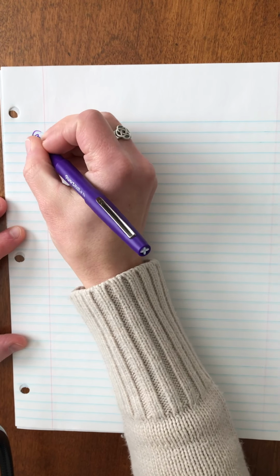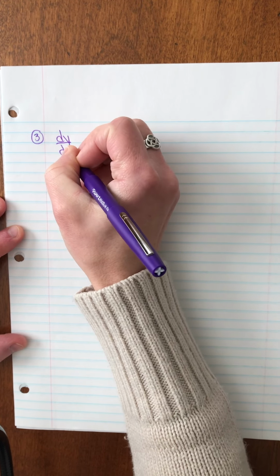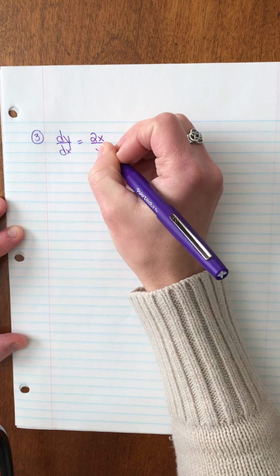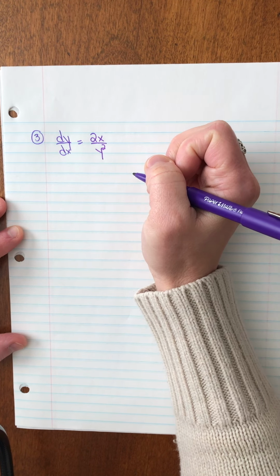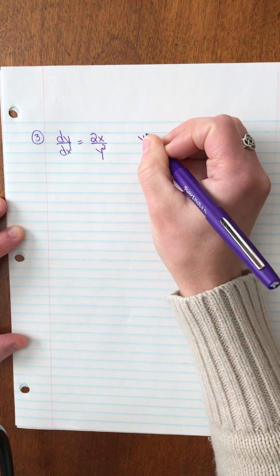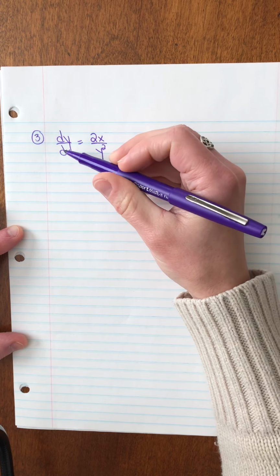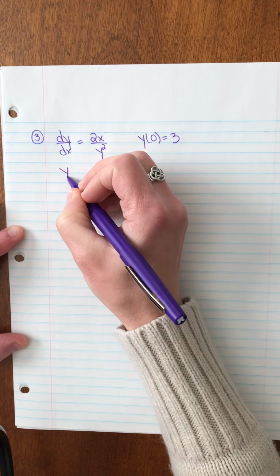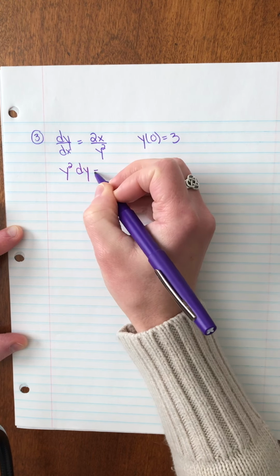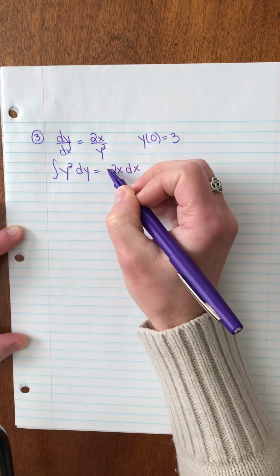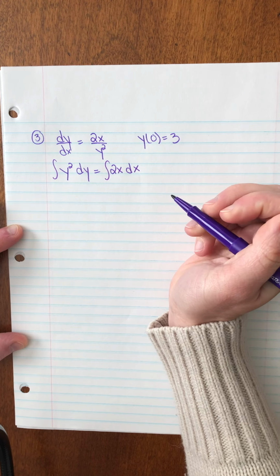Right, guys, so we are going to do number 3, which is dy/dx equals 2x over y squared. My initial condition is y of 0 equals 3. Right now I want to separate the variables, so I'm going to cross multiply. So I get y squared dy equals 2x dx. I'm going to find the antiderivative, aka integrate both sides.